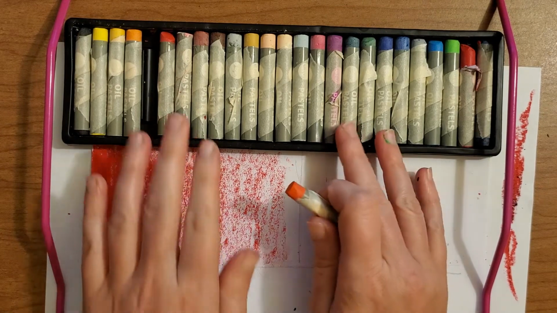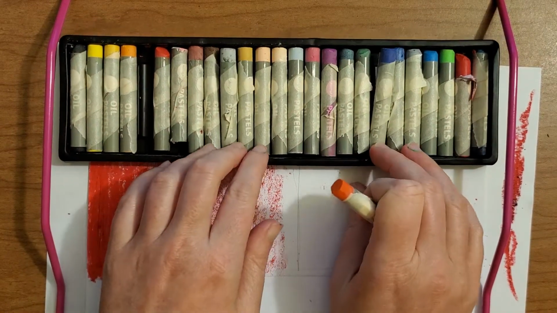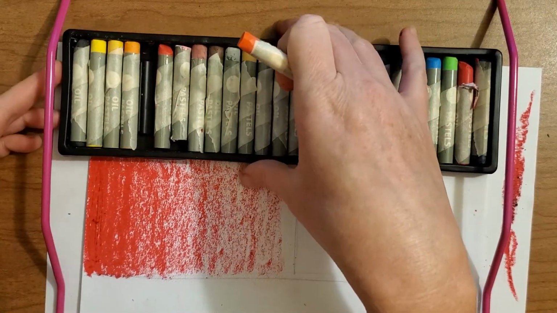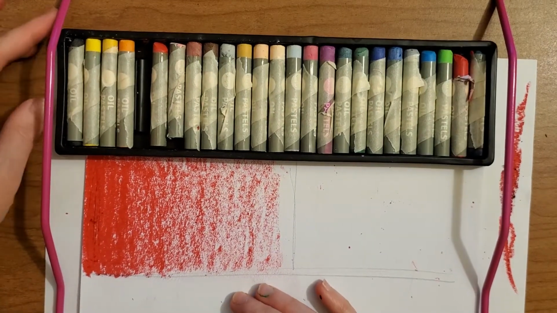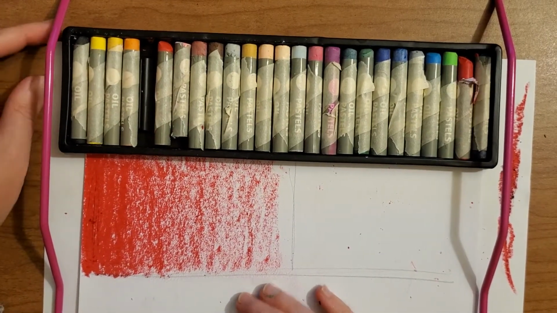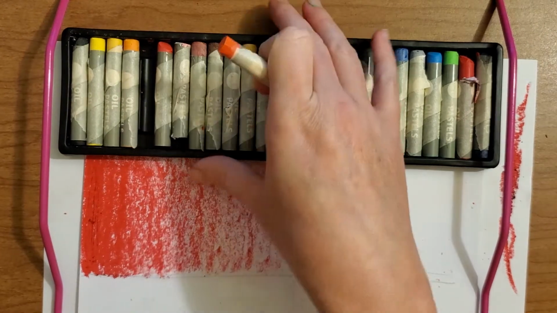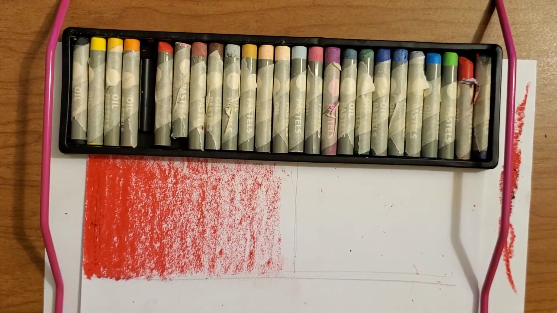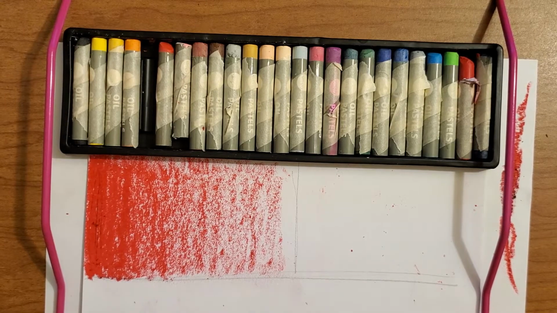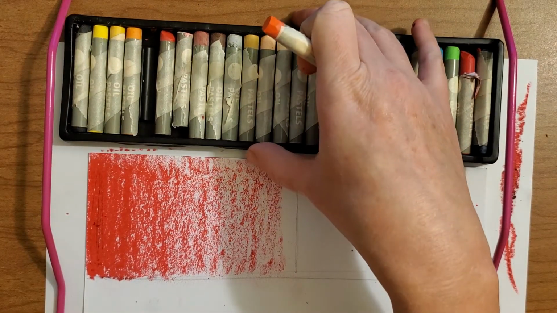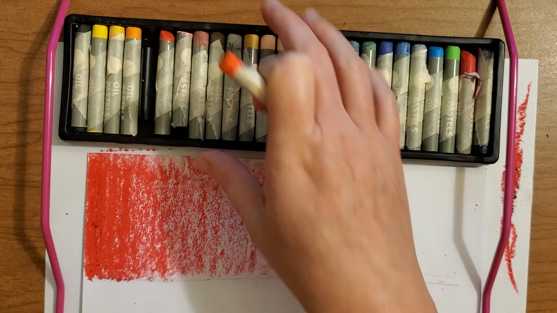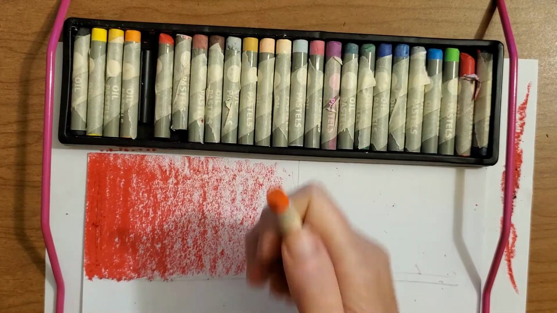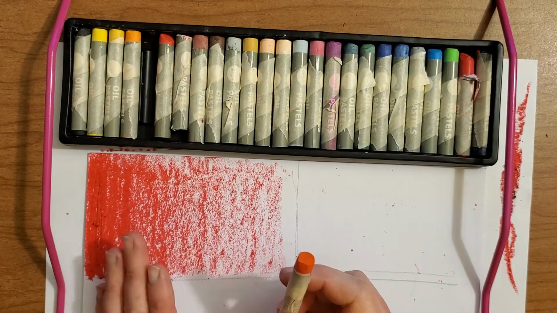Now, I don't have a color wheel in front of me to share with you all the different analogous colors, but if you think of the acronym ROY G. BIV, okay, so red, orange, yellow, green, blue, indigo, and violet, that's kind of your color wheel order, if you will. So you can just remember that if you don't have a color wheel in front of you. So orange is next to red.